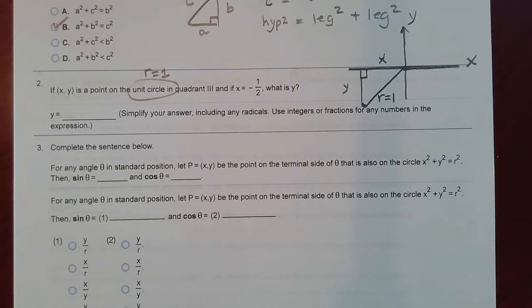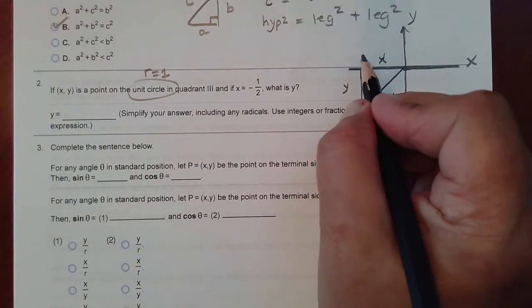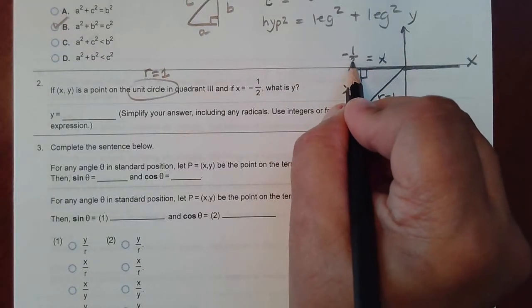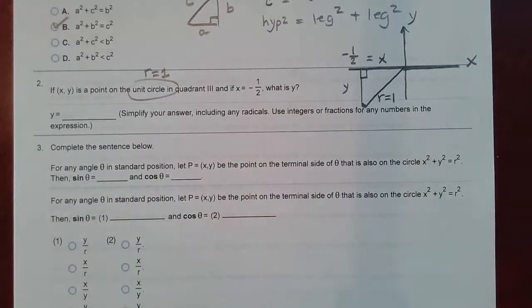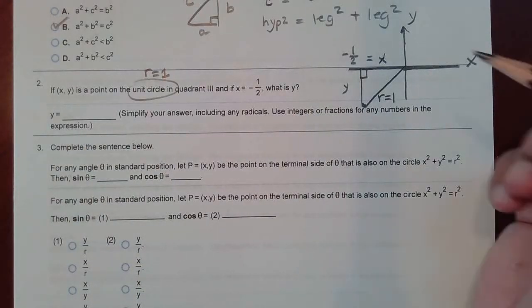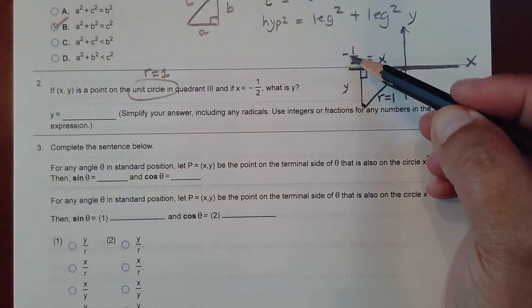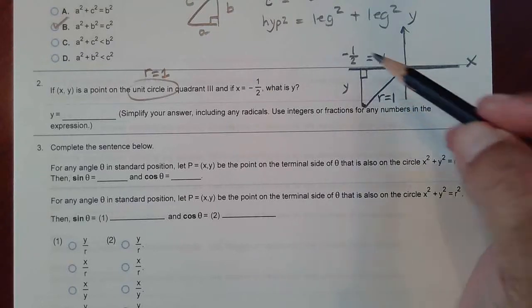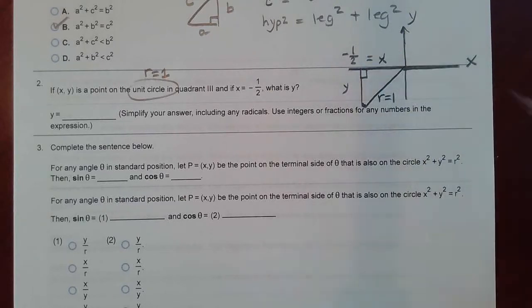Okay, so it says if the x is negative 1/2, then what is the y value? Okay, so you're in a 30, 60, 90 here. If this is 1/2, then you see that the hypotenuse is double that. This number is double that one.